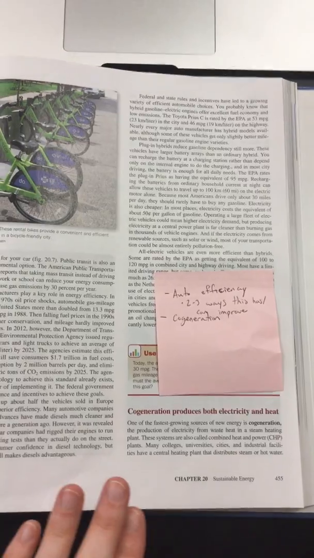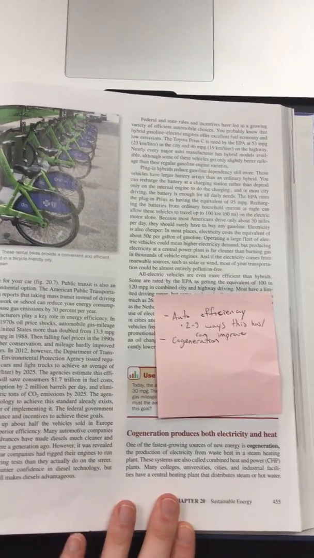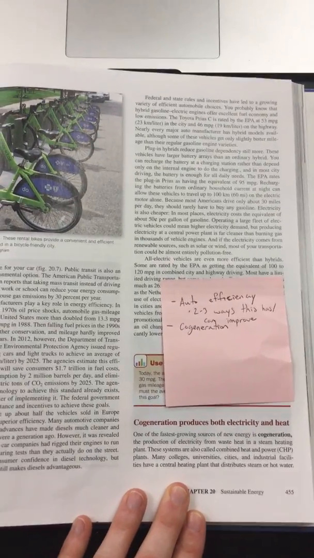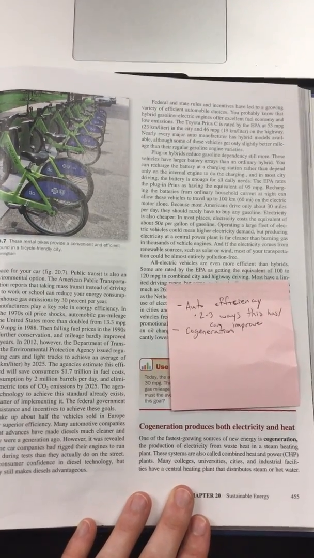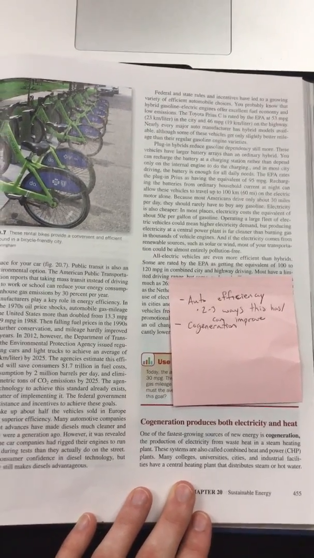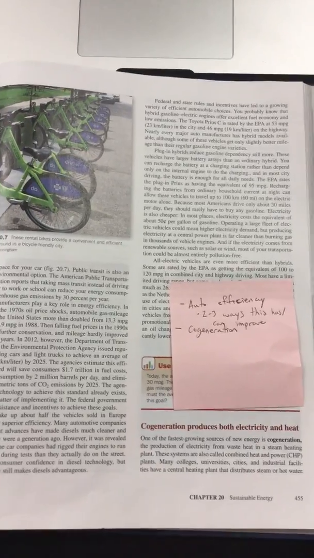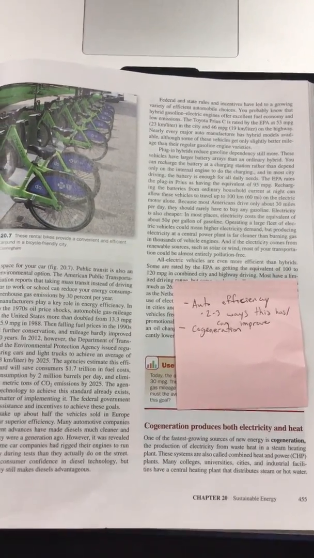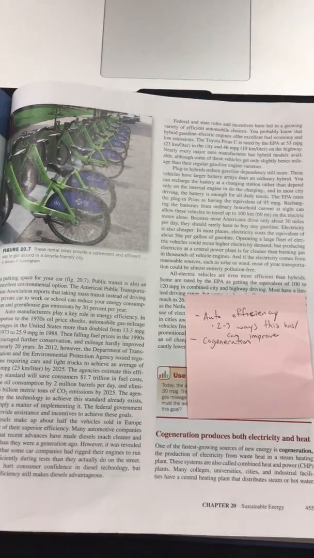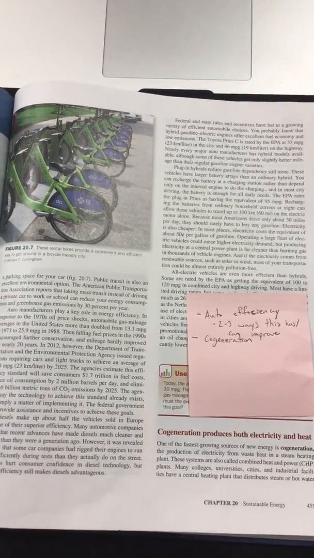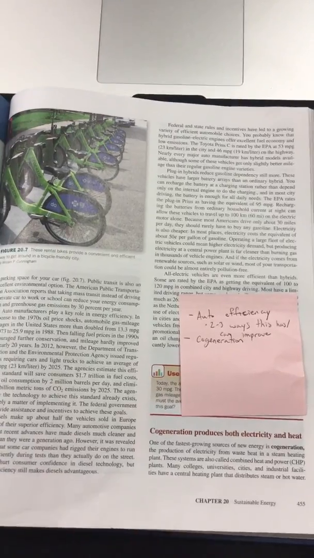Cogeneration, this is not a terribly new idea, but it is gaining a lot of popularity. It's the idea that you have a combined heat and power plant. So the power plant, or the place where electricity would be generated for a system, is going to produce a lot of extra heat, because heat is one of the things that the energy is wasted as. So if it's not 100% efficient, some of it's converted to heat.